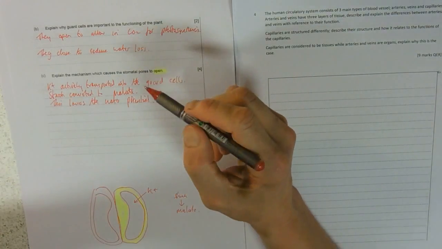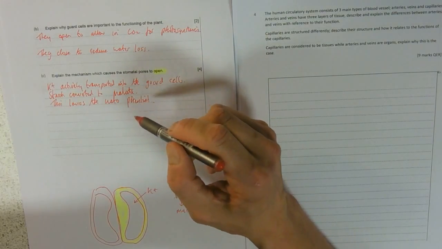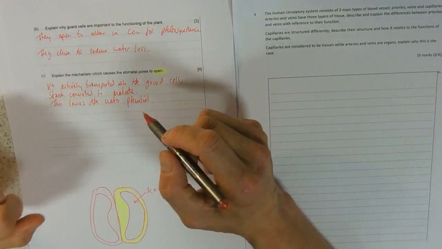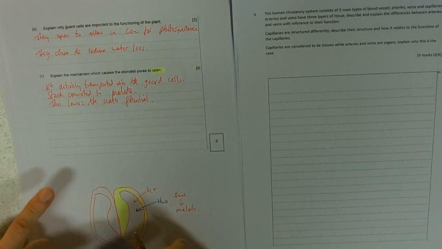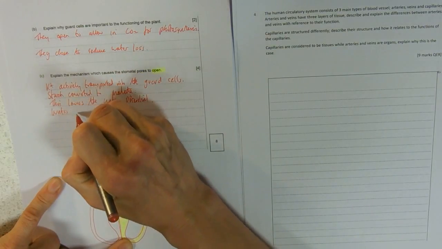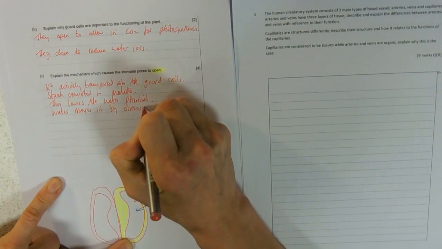Remember, the highest water potential is 0, which is pure water. If you've got more ions or sugars or things like that dissolved, then that will lower the water potential. If you've got low water potential, what then will happen? Well, we'll then get water moving in by osmosis, because water moves across these membranes from a higher to a lower water potential. So water moves into the guard cells by osmosis.